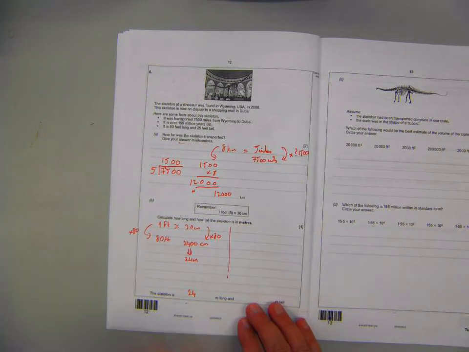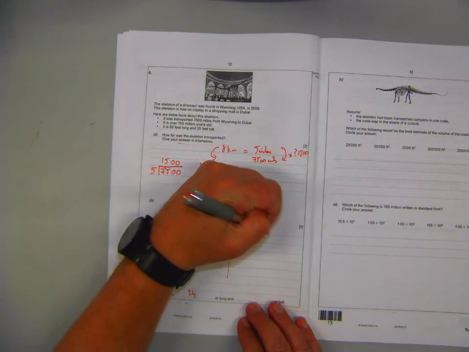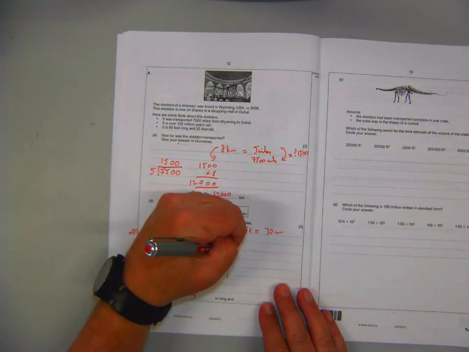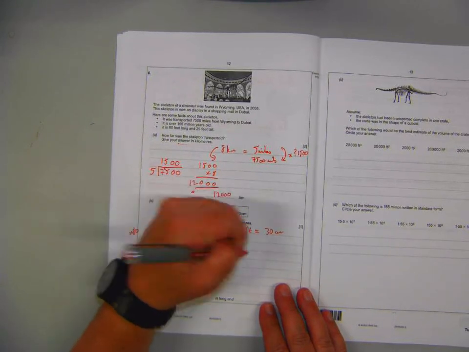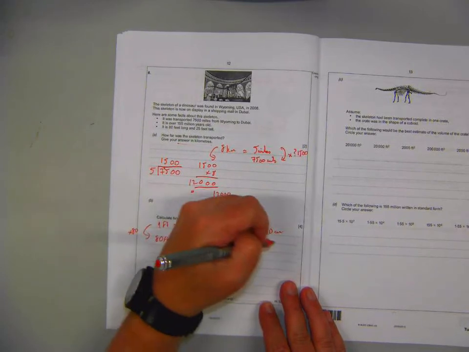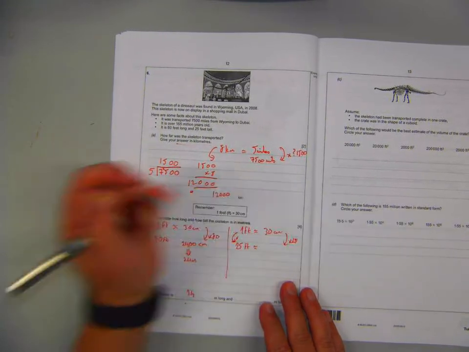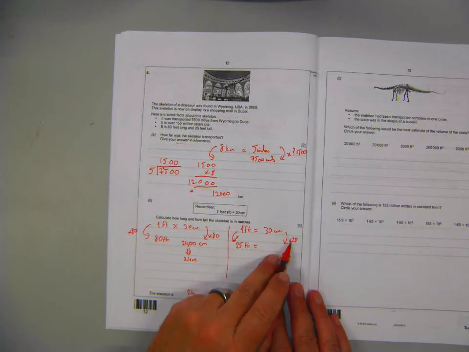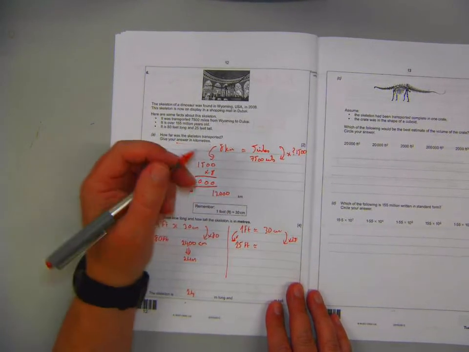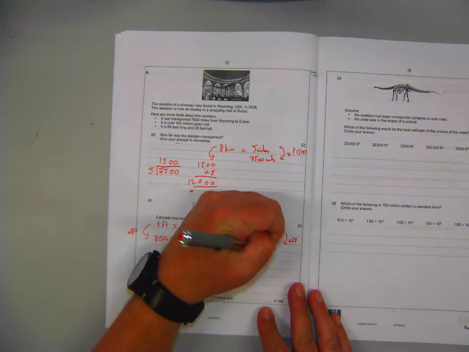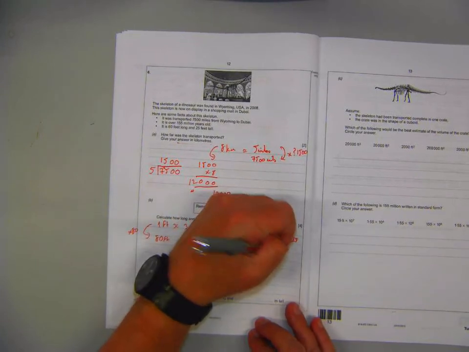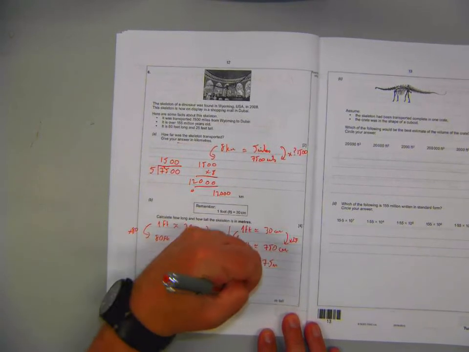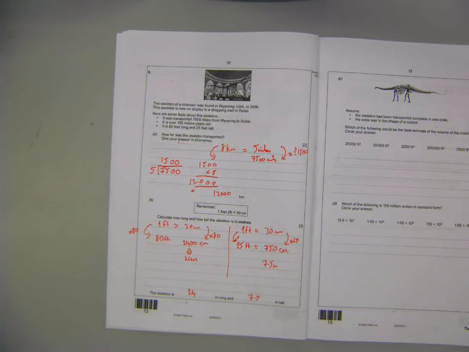And then for the height, 1 foot is about 30 centimetres, and the skeleton is 25 feet tall. So I've got to times this by 25. So 3 lots of 25 is 75 with a 0. So that's going to be 750 centimetres, which is going to be 7.5 metres. Divide by 100 to turn the centimetres into metres.